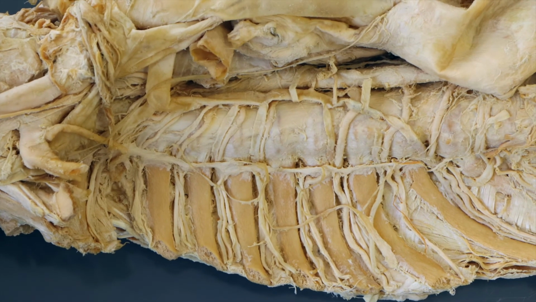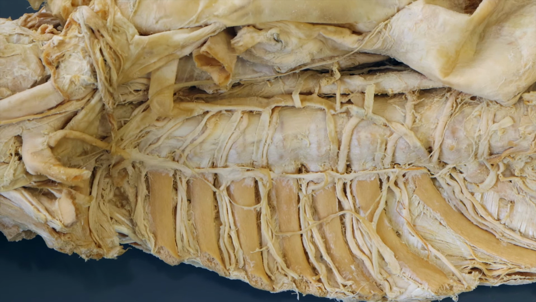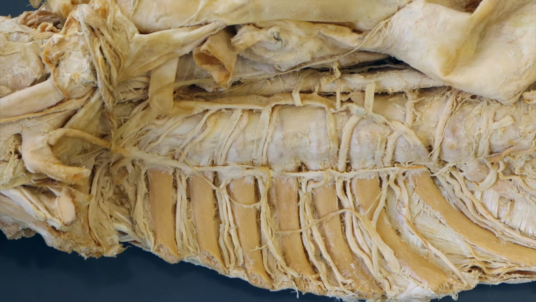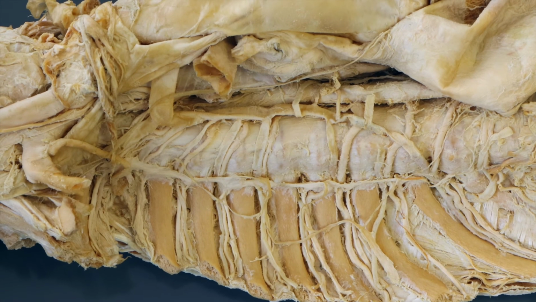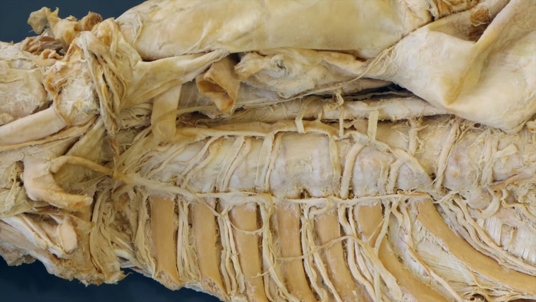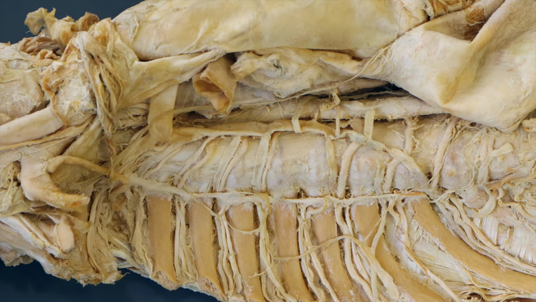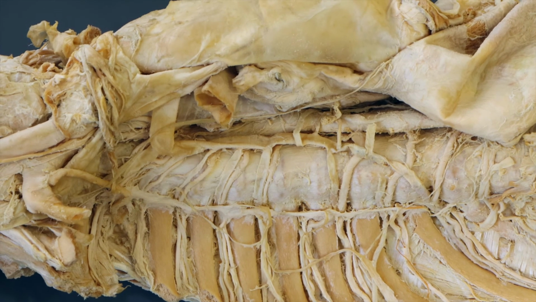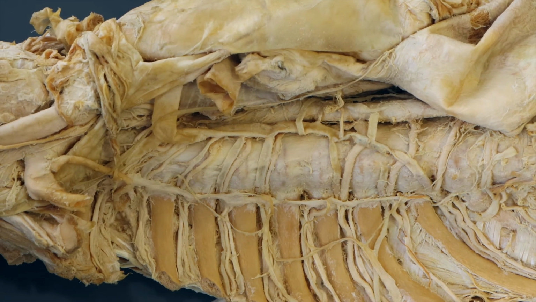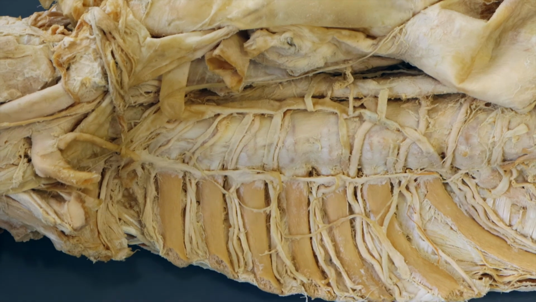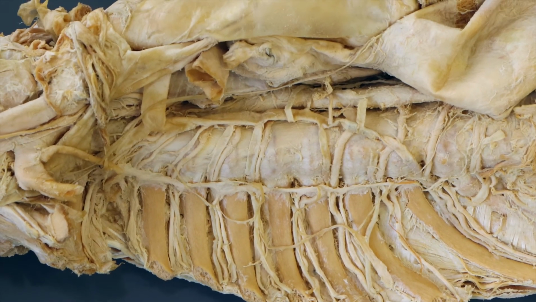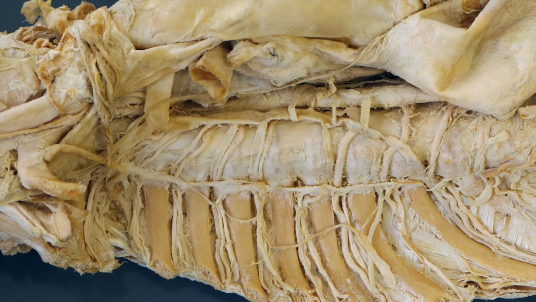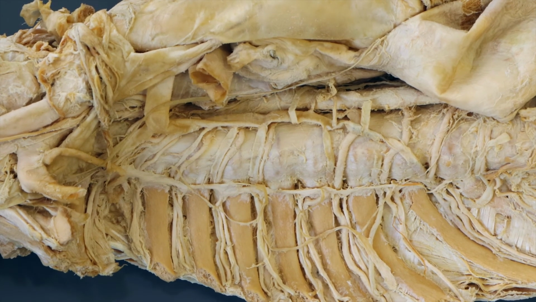The lower intercostal nerves leave the intercostal space anteriorly, and after giving branches to the intercostal muscles and abdominal muscles, mainly supplying the rectus abdominis, they provide the sensory innervation of the skin near their origin.